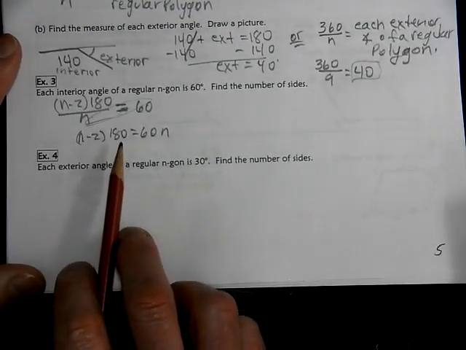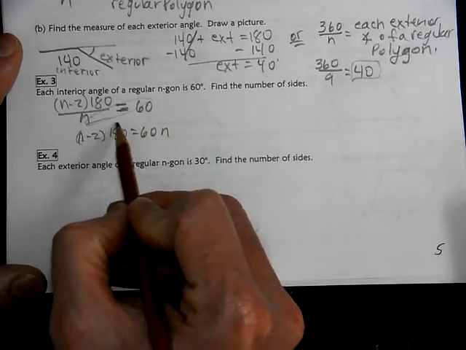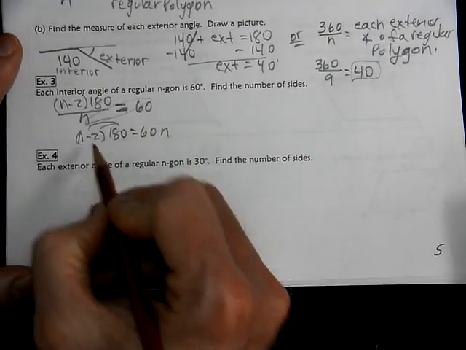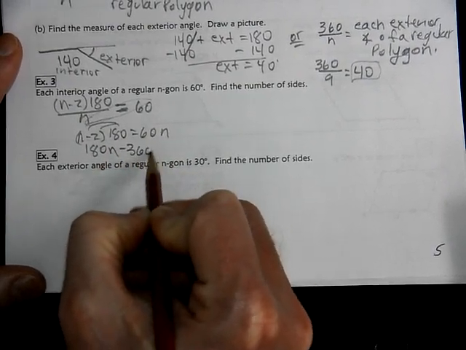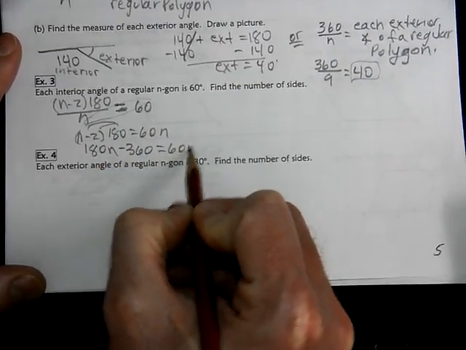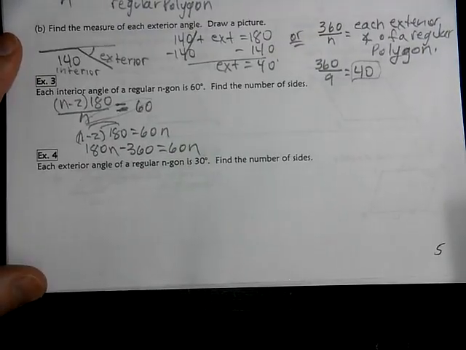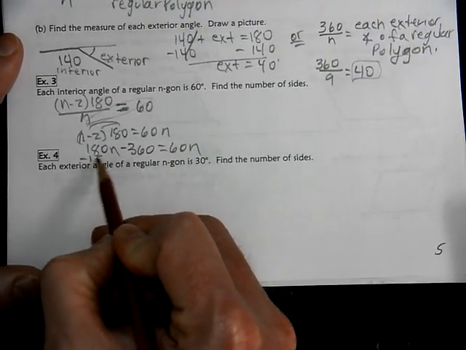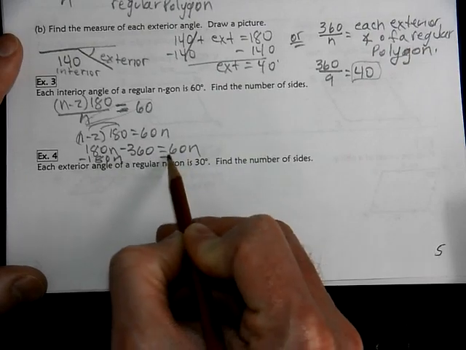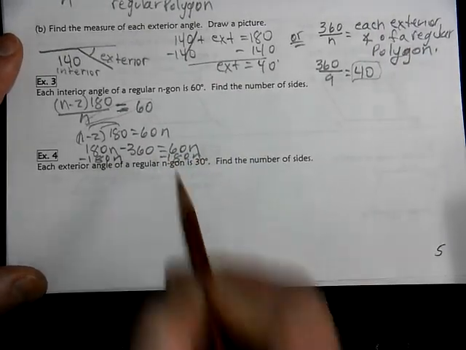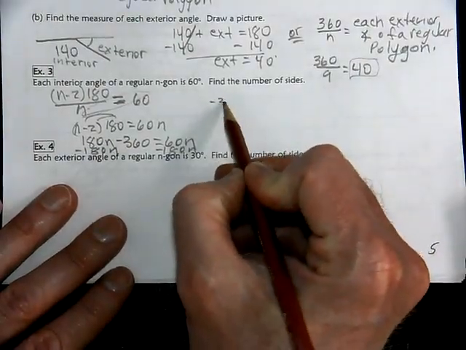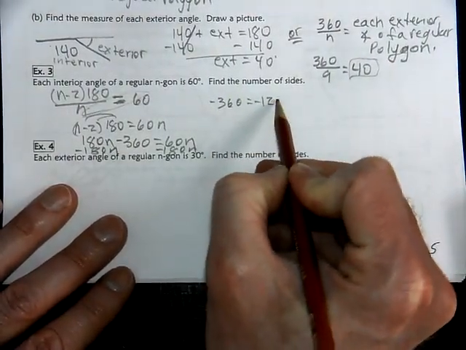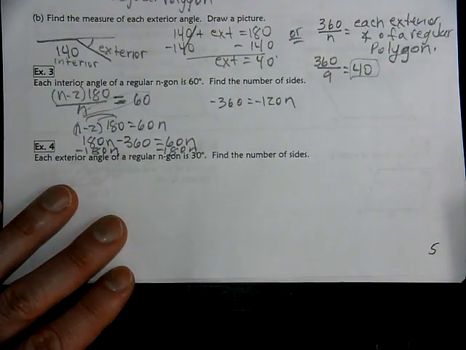Now we have to deal with this 180. So we would most likely want to distribute to get 180n minus 360 equaling 60n. Then when we subtract the 180n, when you subtract that across, we get a negative 120n.